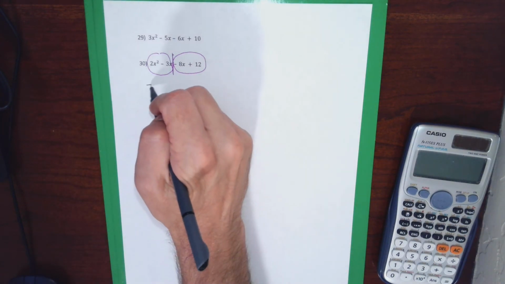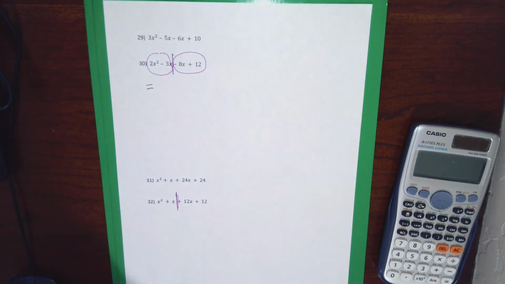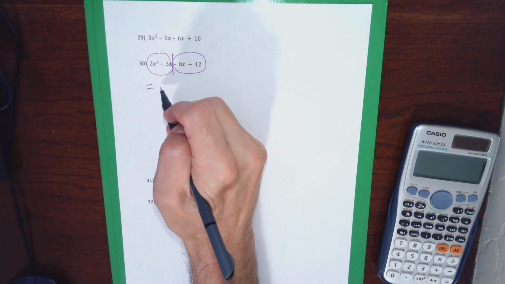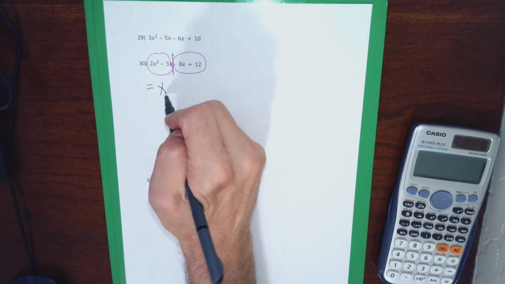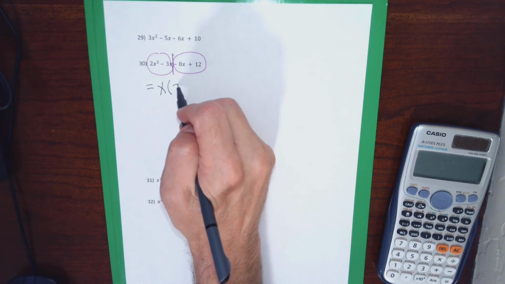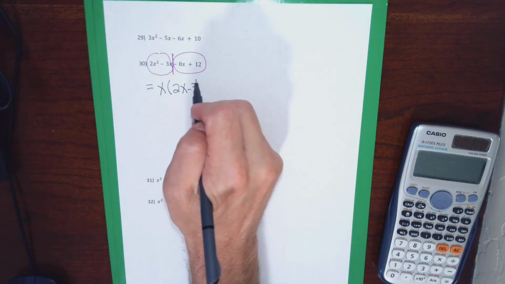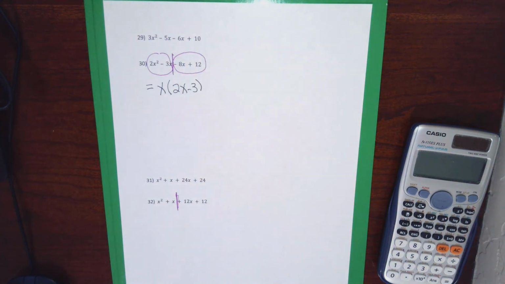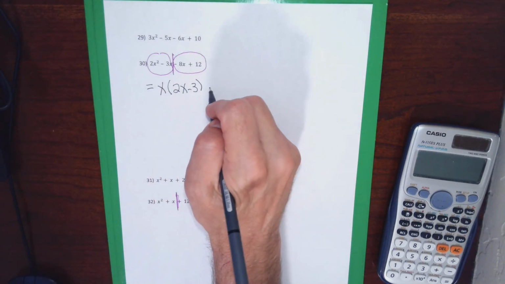So, first half in 30, there's a common factor of x between 2x squared minus 3x. When I factor out an x from 2x squared minus 3x, I'm left with a 2x minus 3. The second half, I need to factor out a negative because that second half leads with a negative sign.